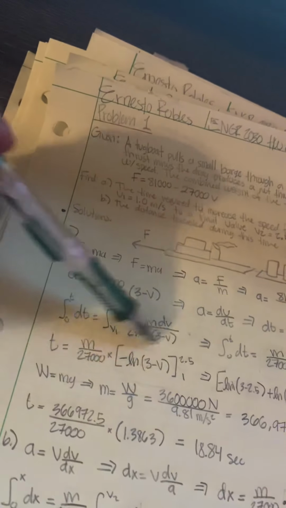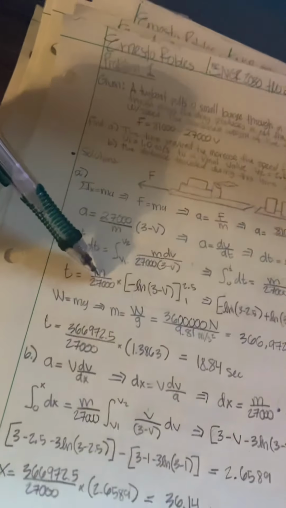Solve for this, and this is what we get, and then plug that back into this part right here. Earlier I talked about m. This is how we solve it.